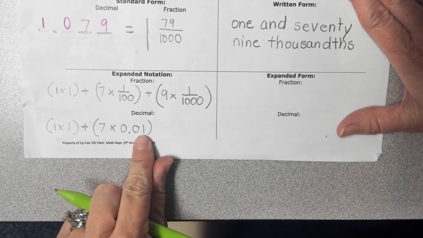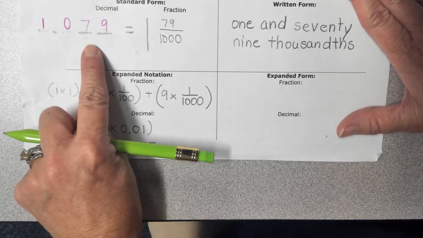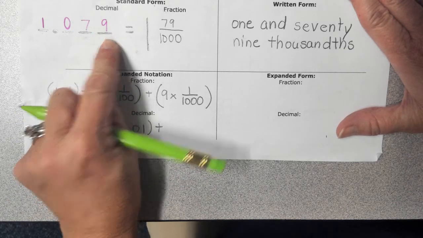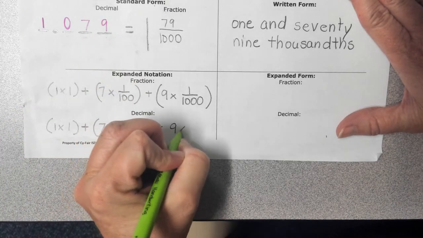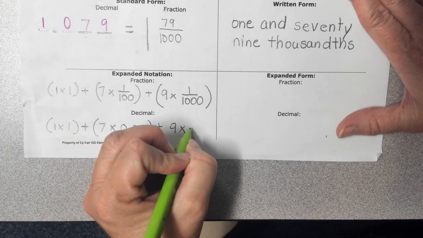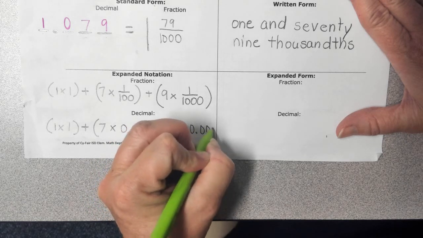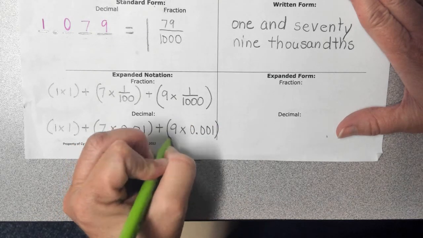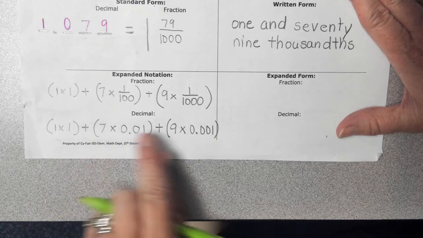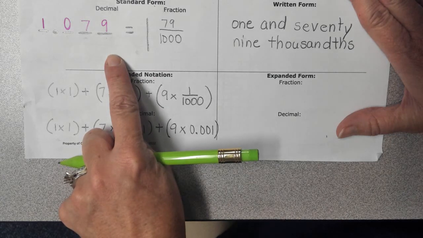That represents 1/100th times 7, which would give us 7/100ths. Continuing on, we're going to go to the next number, which is 9, and 9 is in the thousandths place, so we would record that value as 0.001, and when we multiply 9 times 1/1,000th, we're going to get 9 thousandths, which is what is represented in our standard form.